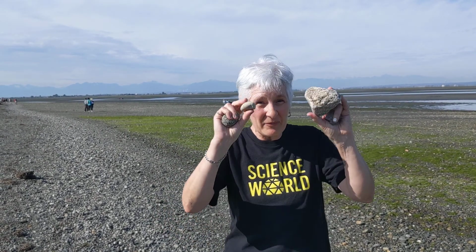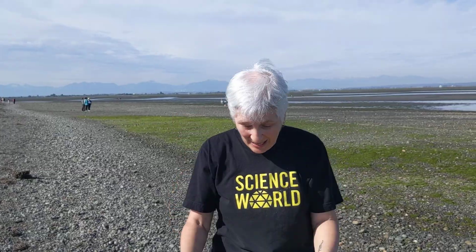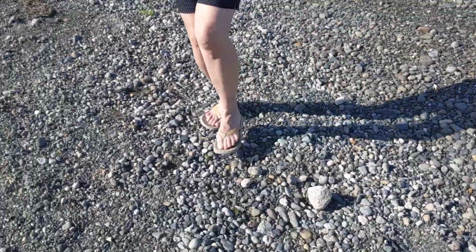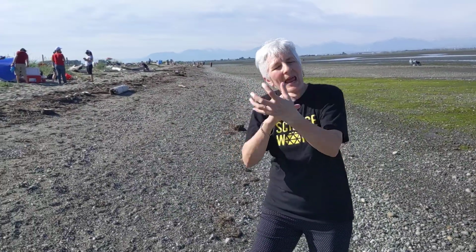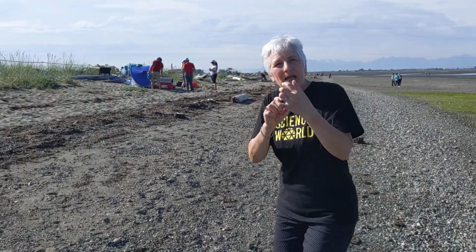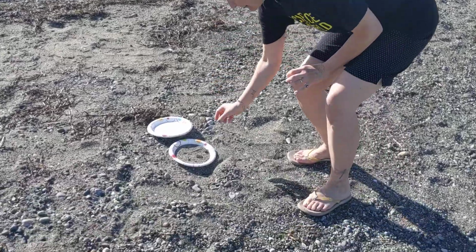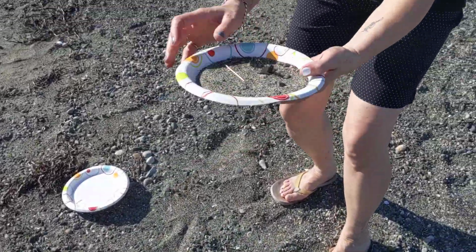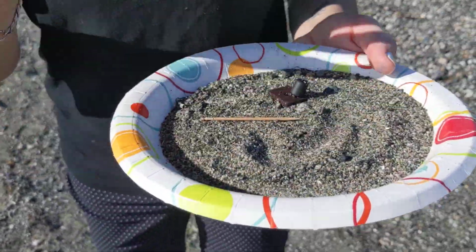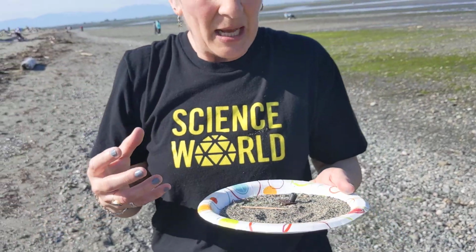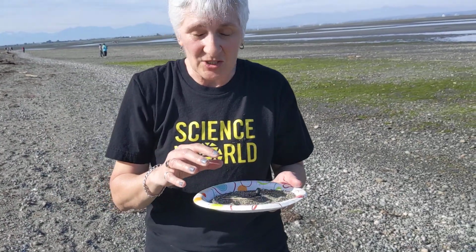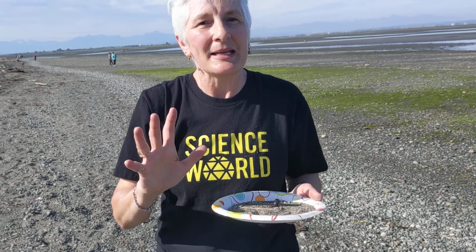Believe it or not, some of the sand can start this big, and then after a while it gets ground up in the waves of the water, keeps getting ground up, gets smaller and smaller and smaller until you get little tiny bits of sand like this. Now sand is made up of so many different types of rocks. It's not just one type of rock, many types of rocks.